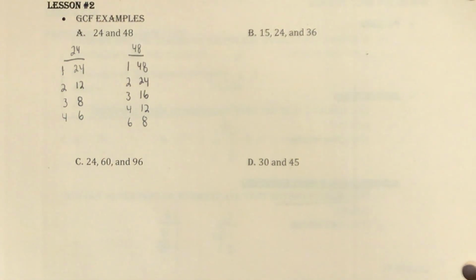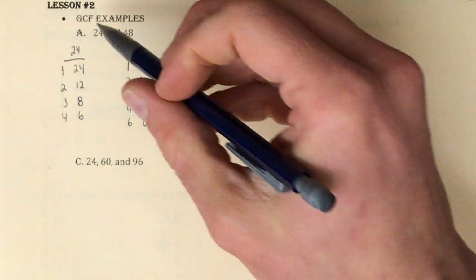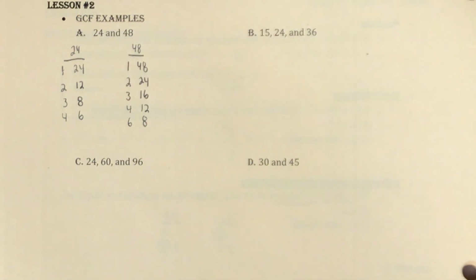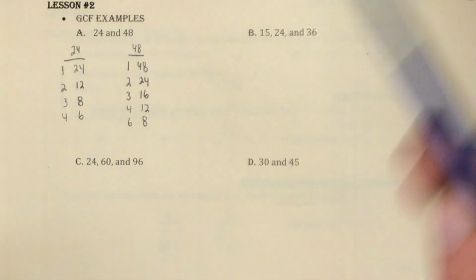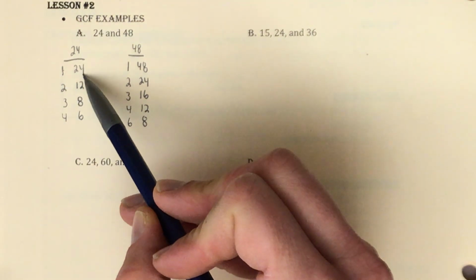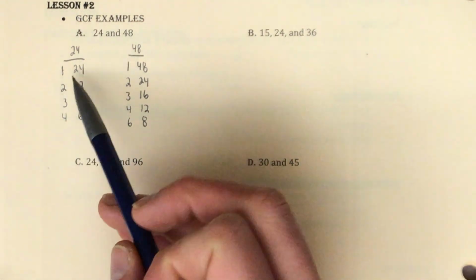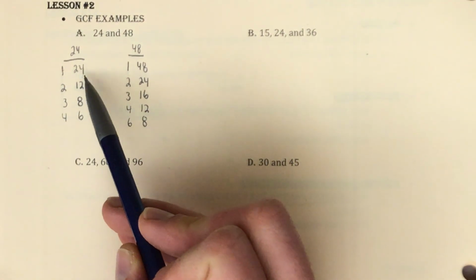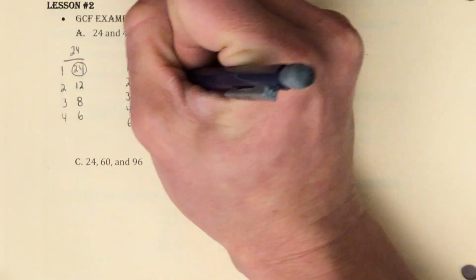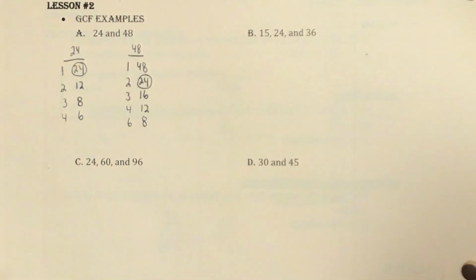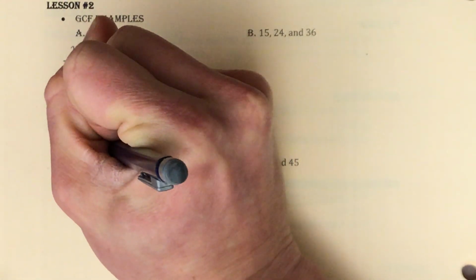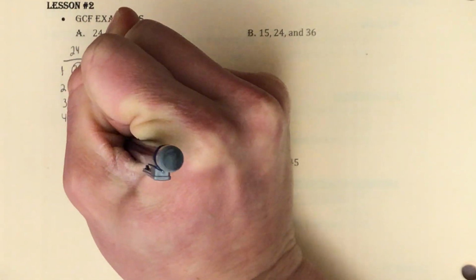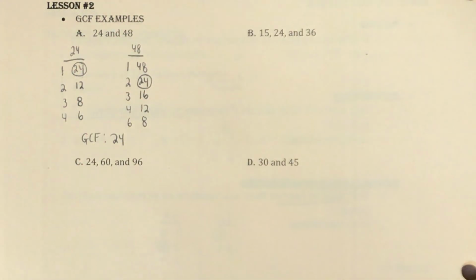Now again, I've got 2 complete factor pair lists, but my goal is to find the GCF, right? So I'm going to start with my smaller number of the 2. So 24 is my smallest number, and I'm going to start with its biggest number, which is 24 itself. And I'm going to say is 24 in both lists. I see 24 here, and I see 24 there. So I'm going to circle them because that is my greatest common factor. So my GCF on example A is 24.